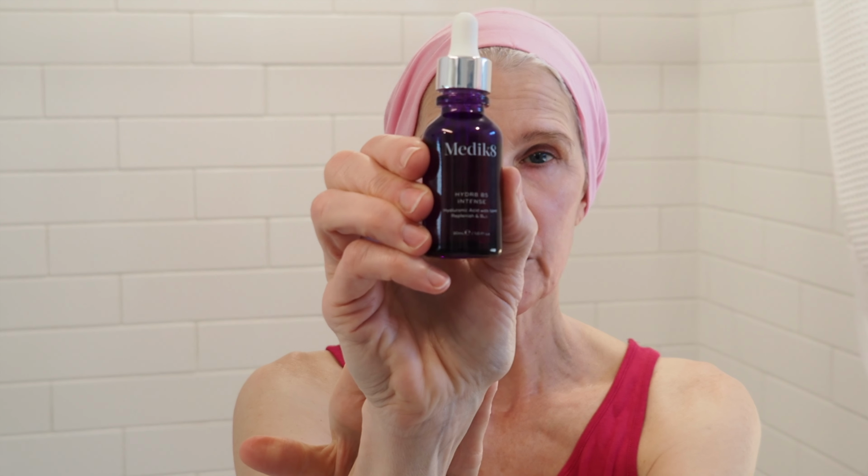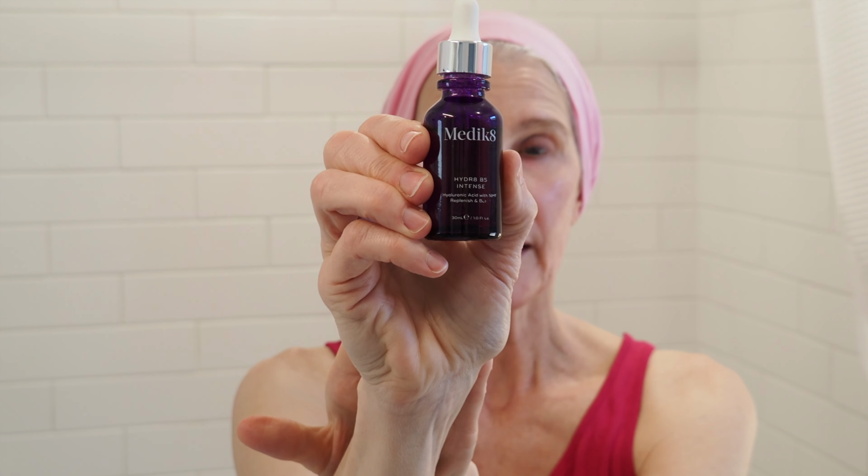The enzyme mask that I have right now has fragrance in it, so I'm not going to be using that today. I'm just going to be coming in with some hydrating serum by Medicaid. It's a high molecular weight hyaluronic acid serum. You want to make sure that you don't get the low molecular weight hyaluronic acid serum for this stage, because that'll penetrate too deep in your skin and give too much irritation. Our whole goal is barrier repair and no irritation.